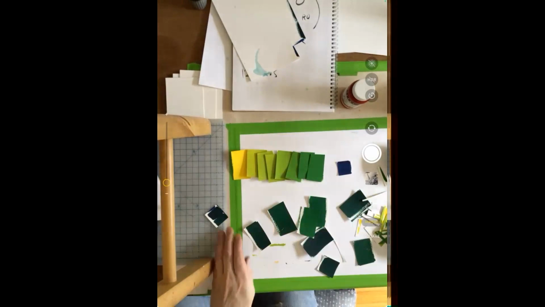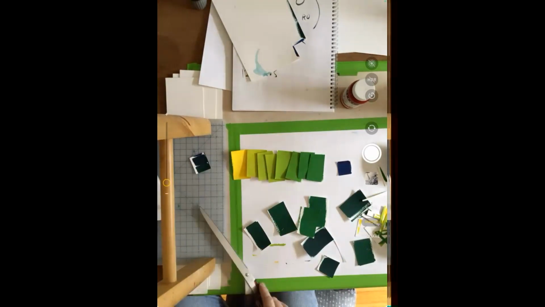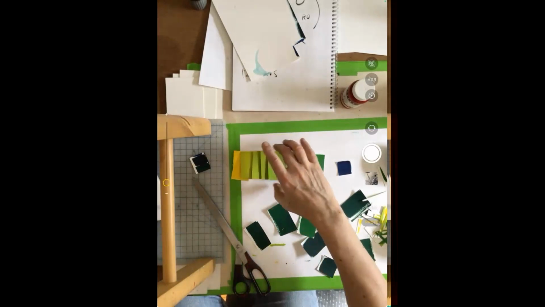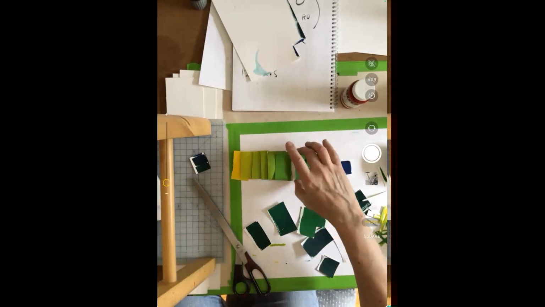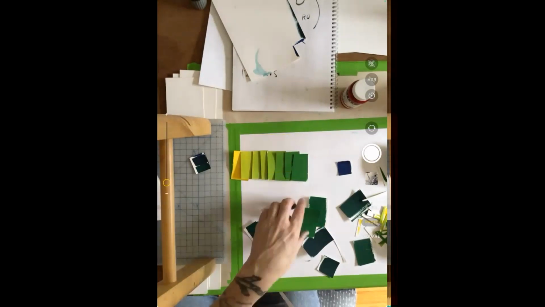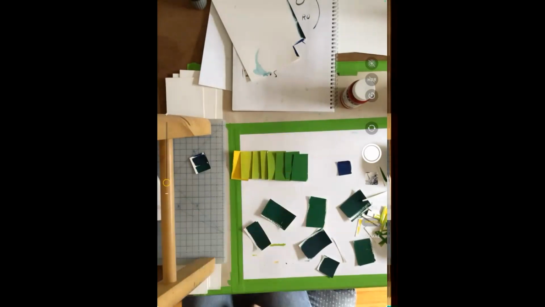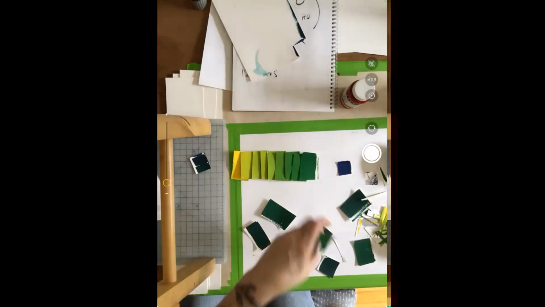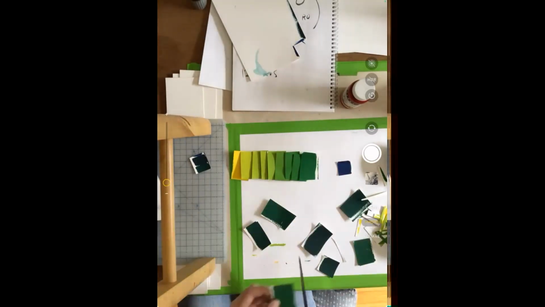And so visual acuity is how well you see. That is something that can be improved with practice. And when you do assignments like this, you will improve your visual acuity for color.